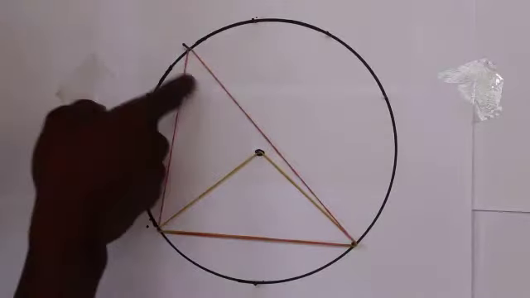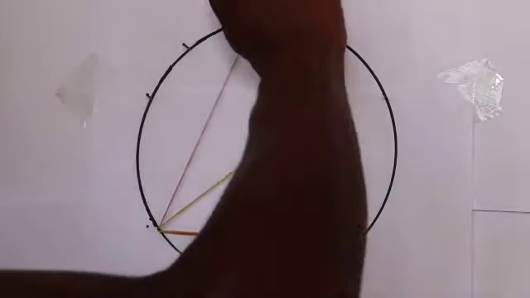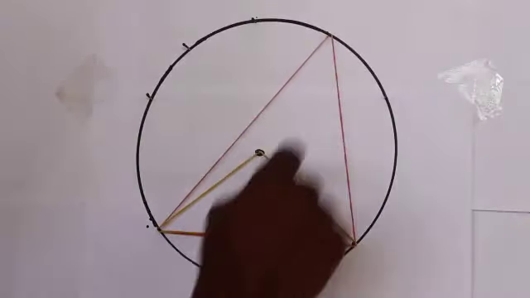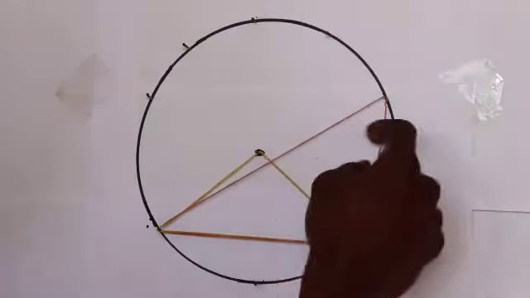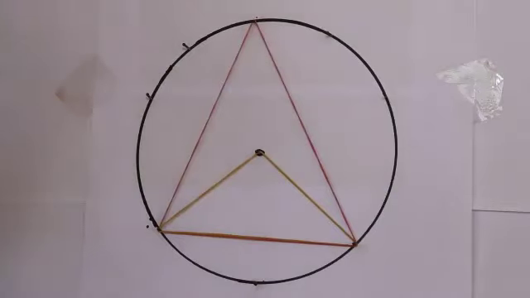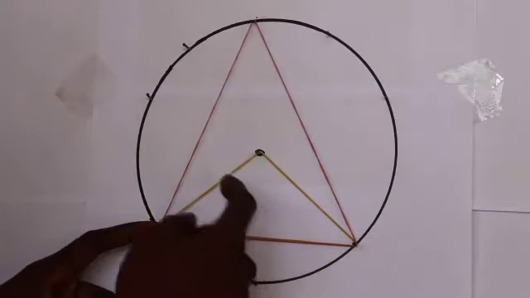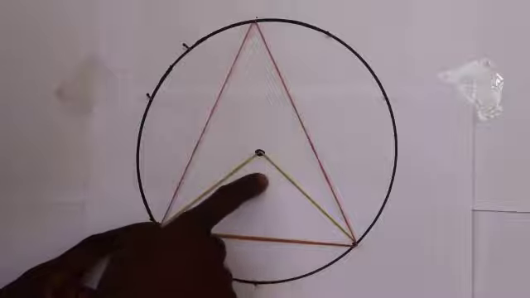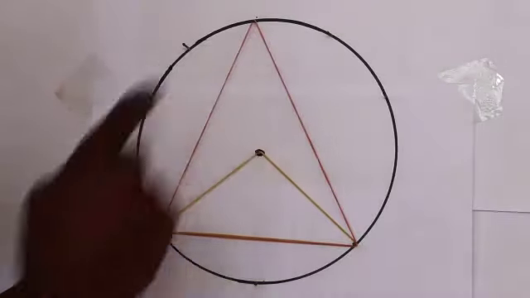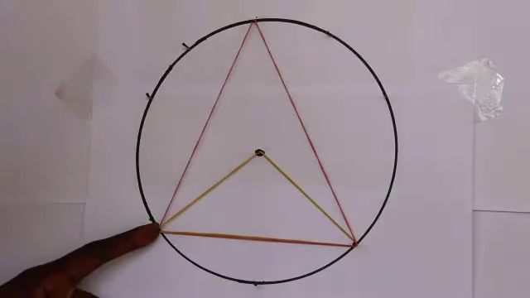Very simple: twice this, you can just move on to have different shapes, and twice this will give me that. So the angle a chord makes at the center of a circle is twice the angle it makes at the circumference of the circle.